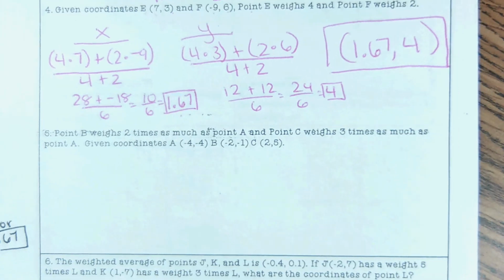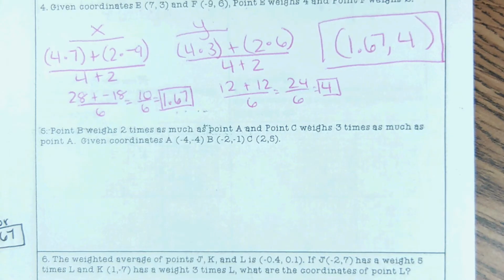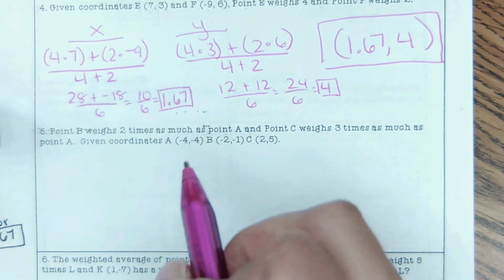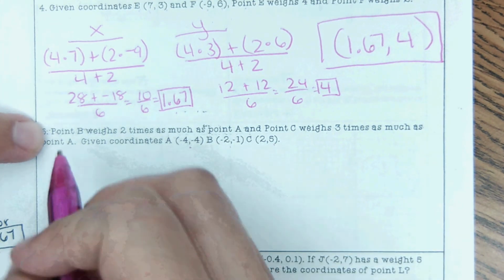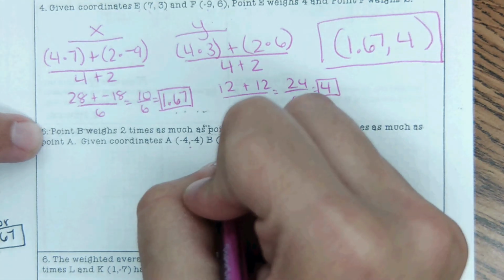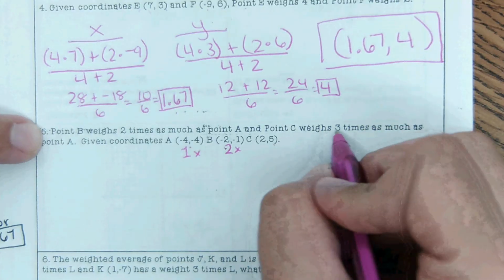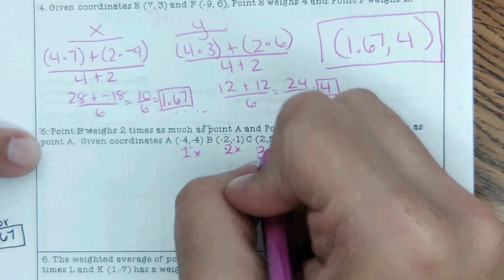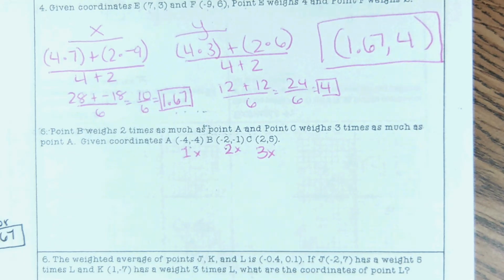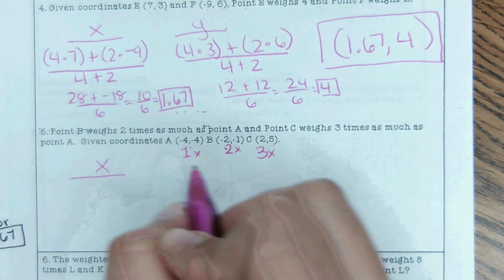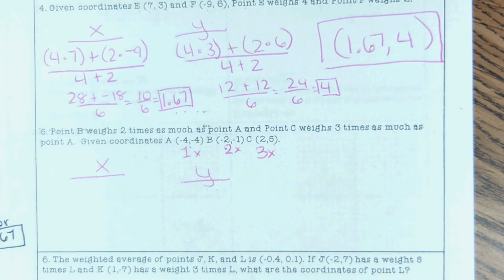And then number 5, same idea. This time they gave us 3 different points. So point B weighs 2 times as much as point A, so this would be 2 times, and A would then be 1 time. Point C weighs 3 times as much as A, so 3 times. And just like before, we'll have our x and our y set up. And then I'm going to set up the equation.